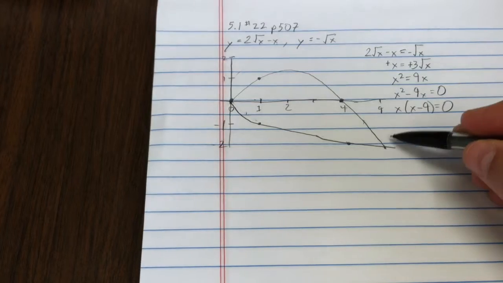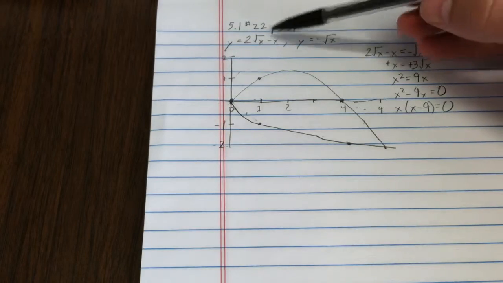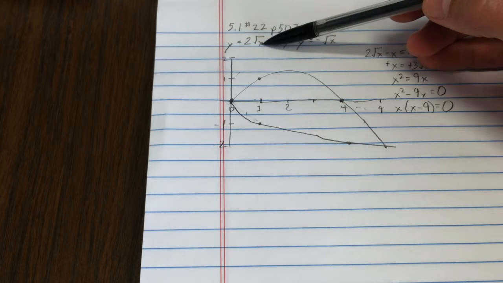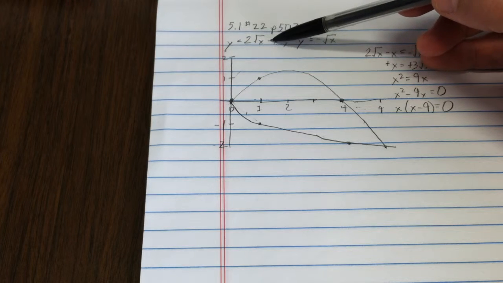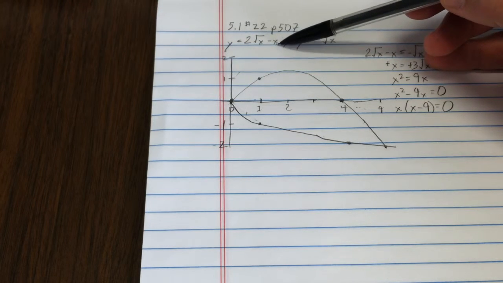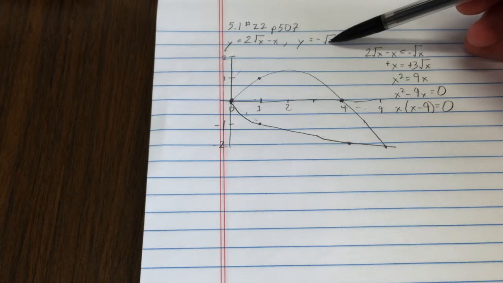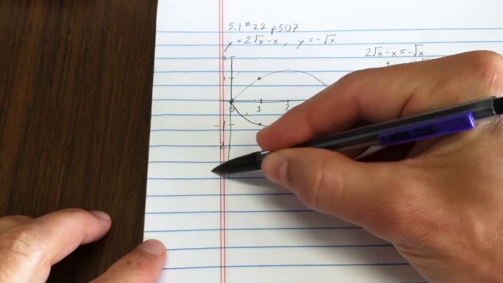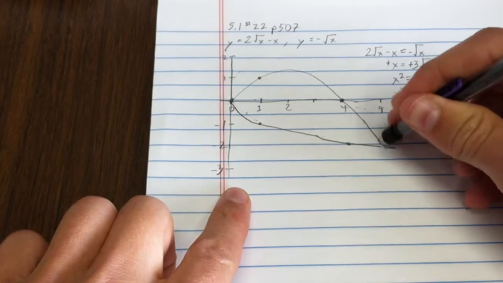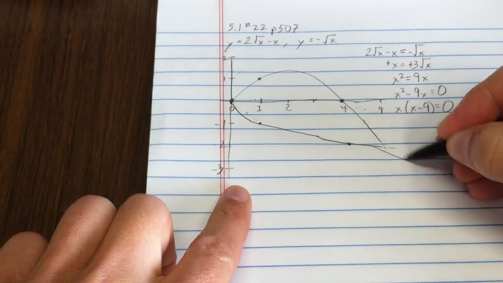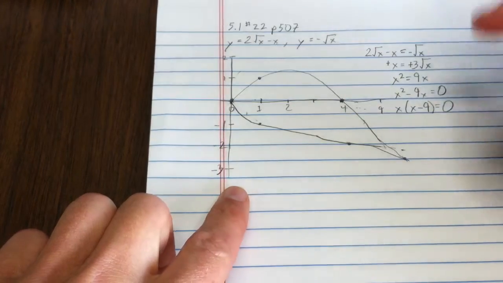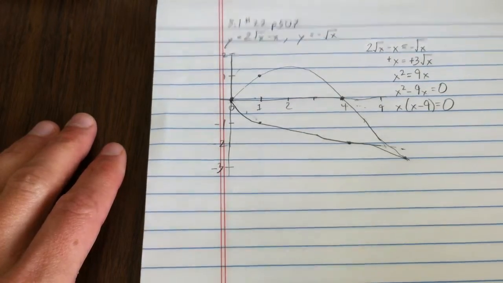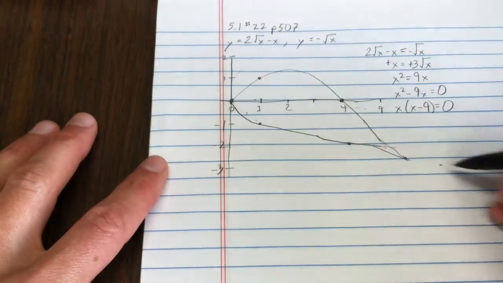And I could double check that if I was skeptical of my math. So if I plug in 9 here, I get 2 times the root of 9, which is 3, so that's going to be 6 minus 9, which is negative 3, and here I get minus the square root of 9, which is minus 3. So these collide, and they collide at negative 3. So if this dot was out here at 9, negative 3, this is what my shape looks like. Now I'm supposed to calculate the area of that shape.